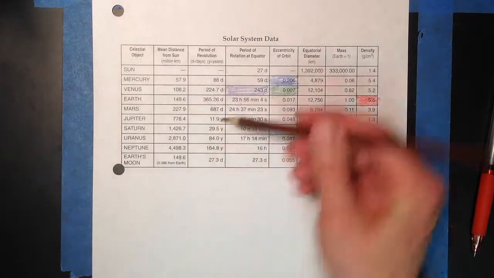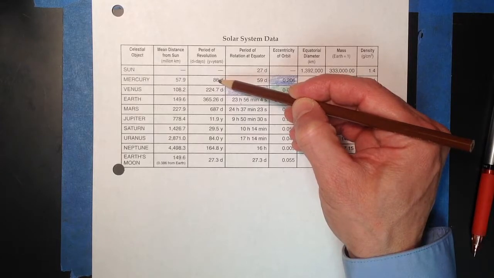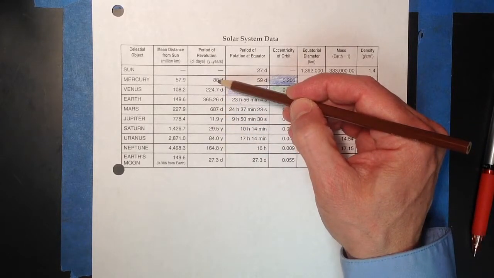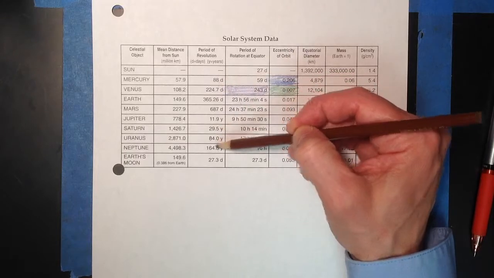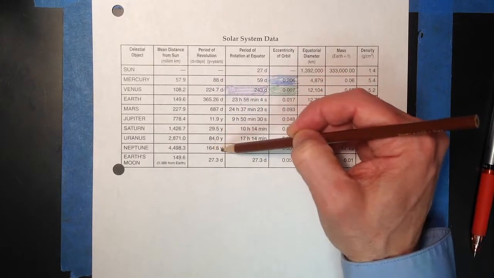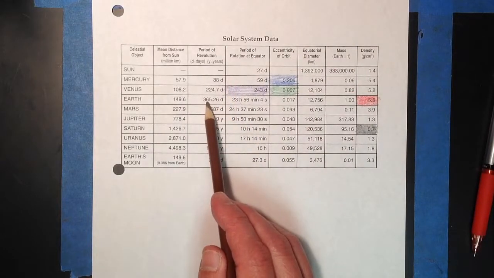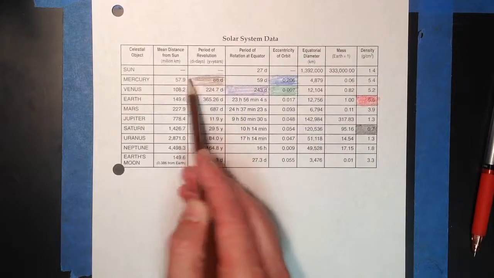88 days. Look at the order. 88. They vary, and the pattern here is very much getting longer, and that's how it works. The closer to the sun is a shorter period of revolution, a shorter year, and it gets longer as you go out. Look, Neptune takes basically 165 years to go around the sun once, and Earth again, this is our 1 year. So that's brown, 88 days here. This is just getting you to use this reference table.